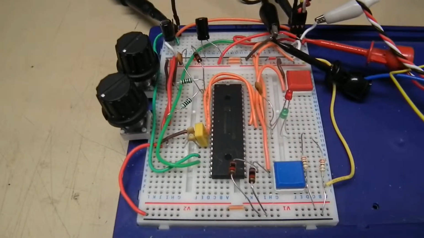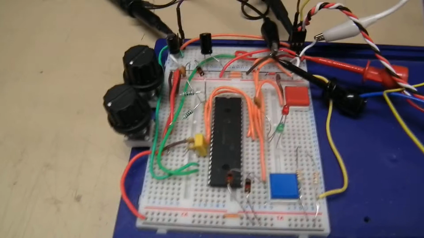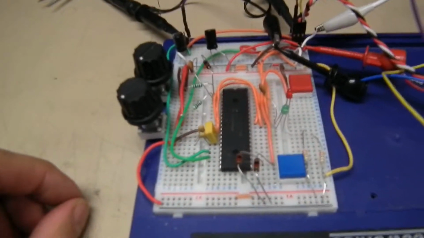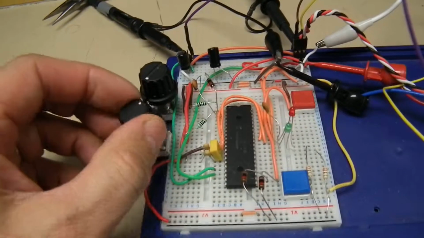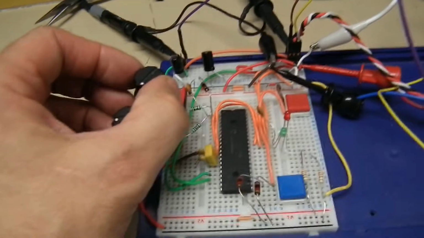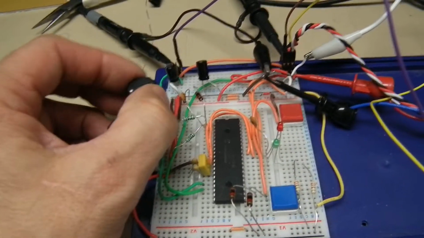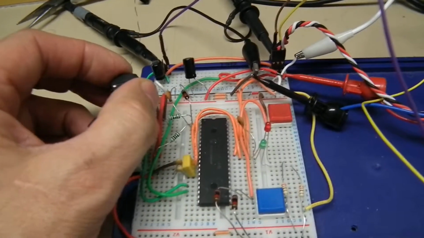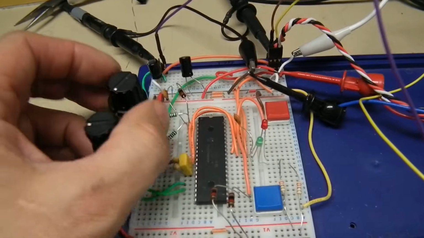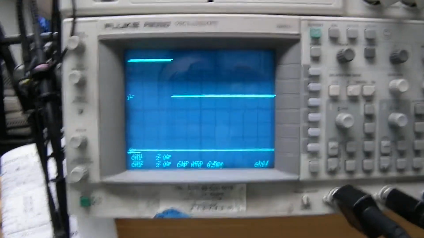This module here provides two PWM waveforms that are going to be used to control the angle of the camera gimbal, and also to provide a simulated signal that will be representing the angle of the platform with respect to the horizon. Okay. The two waveforms can be seen on the oscilloscope.